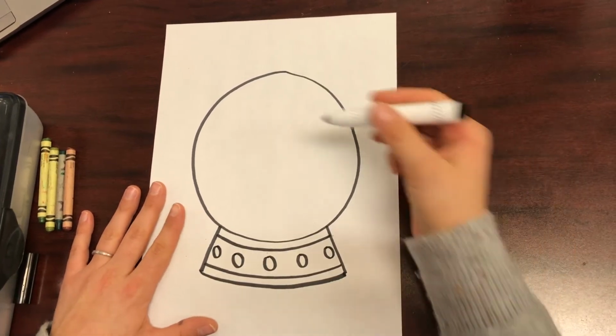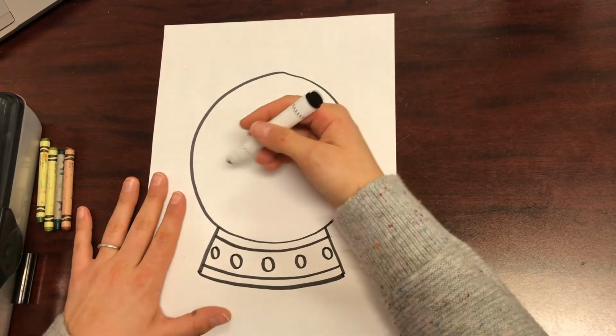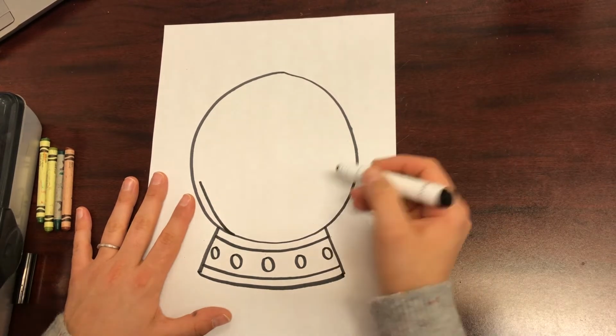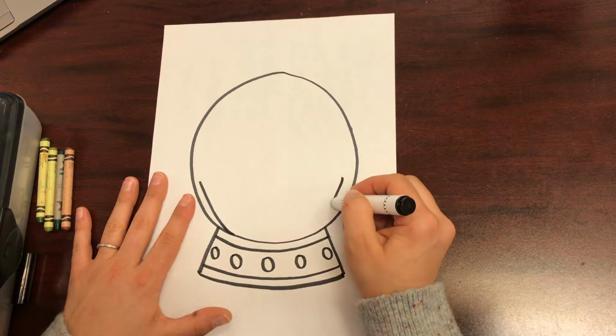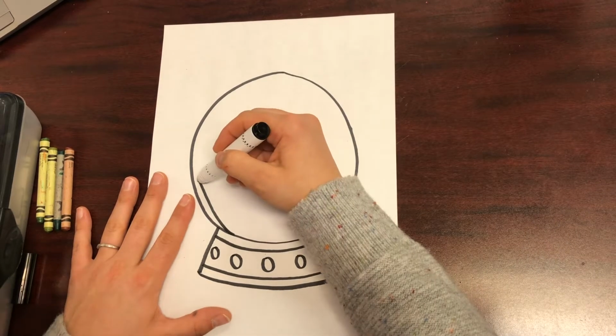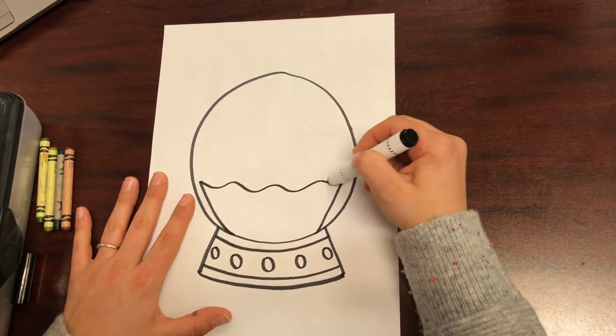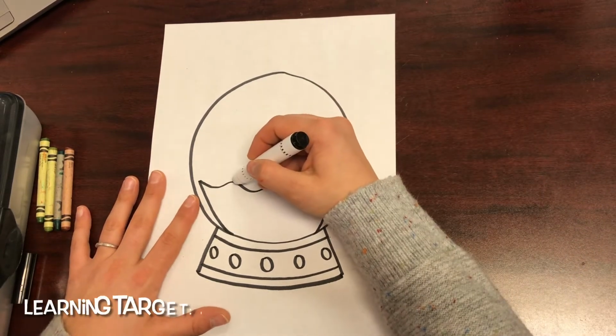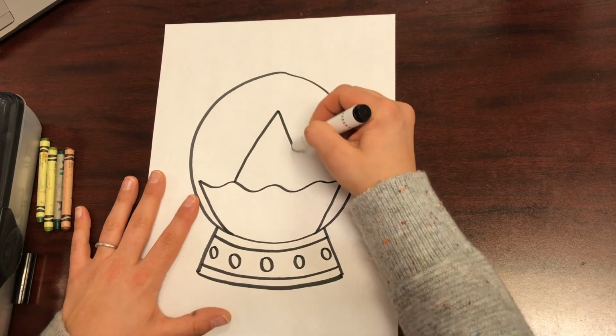Now, to start my drawing or my landscape inside of my snow globe, I'm going to start with the snow, and I'm going to make two diagonal lines on the left and right side and connect them with a wavy line. This is my ground where the snow is.